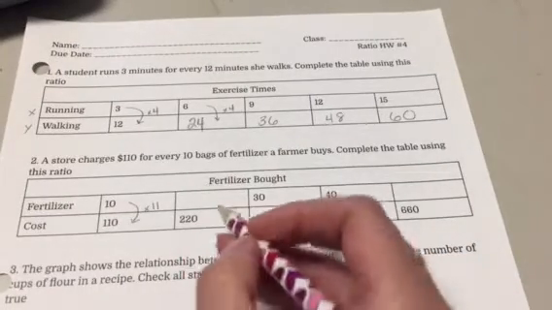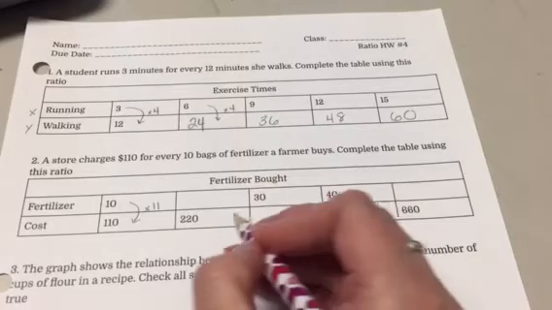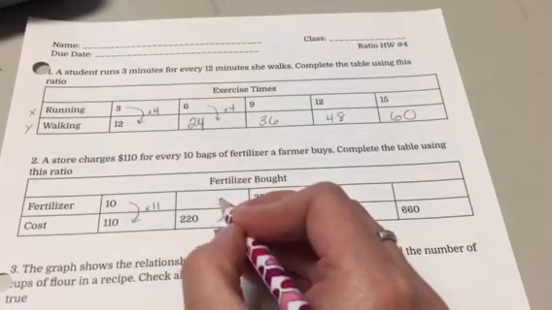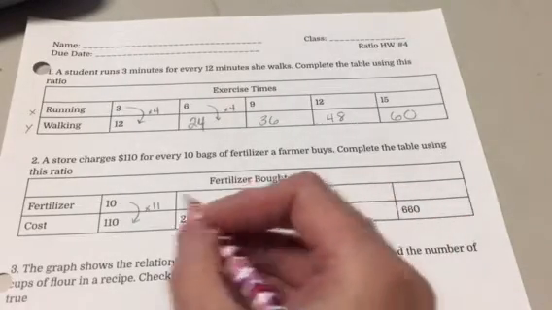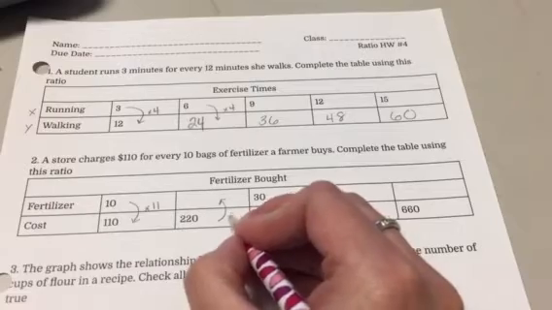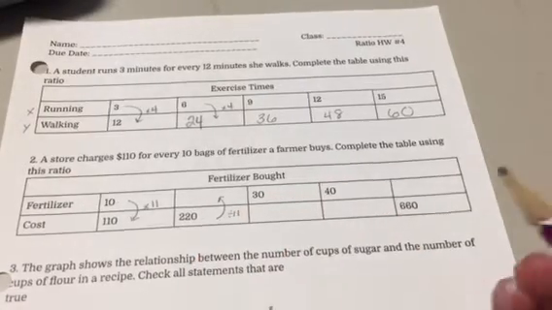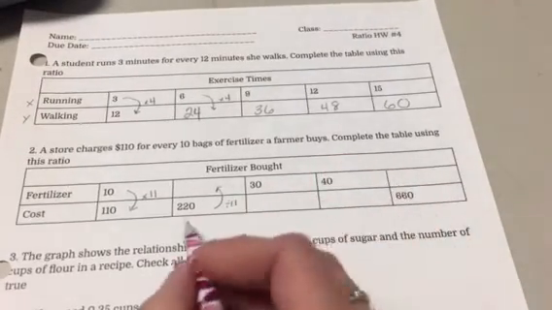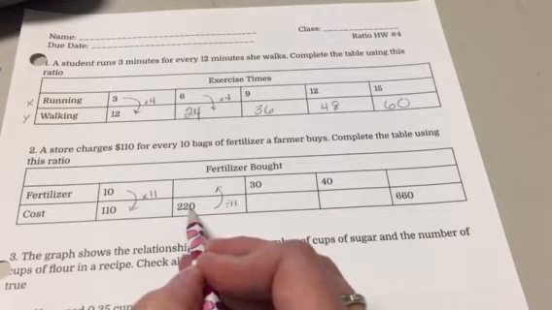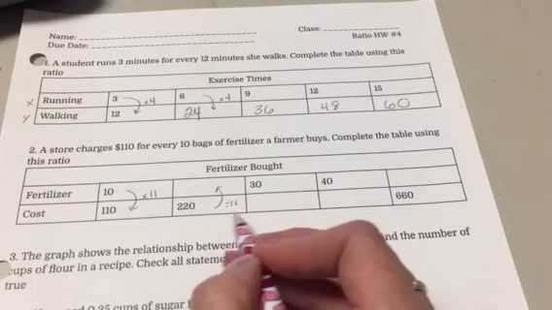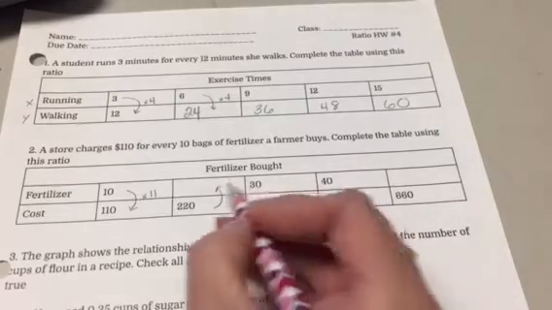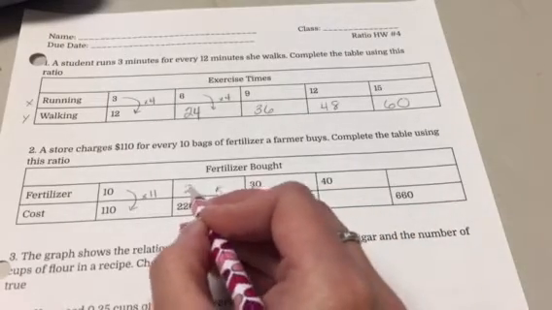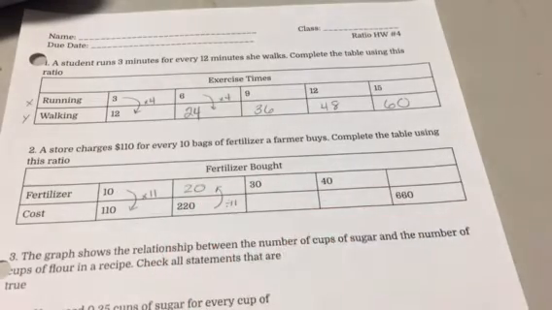So if we have to go the other way, you're going to have to think about it going backwards. So the opposite of times 11 is going to be to divide by 11. So using your calculator, you guys can do 220 divided by 11. And you should get 20. So I'm going to let you fill in the rest of the table like that.